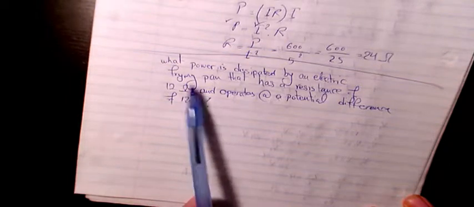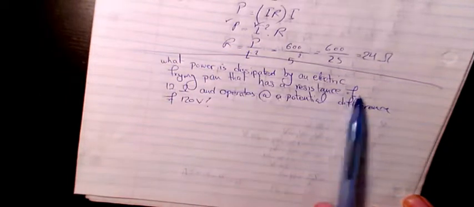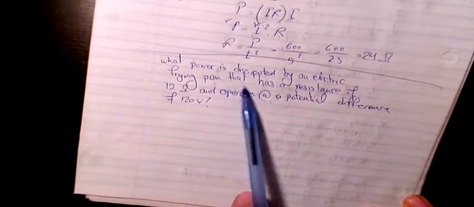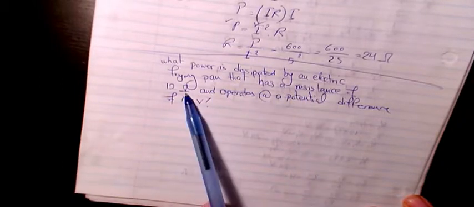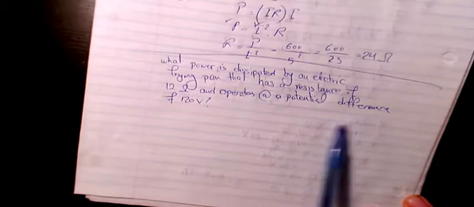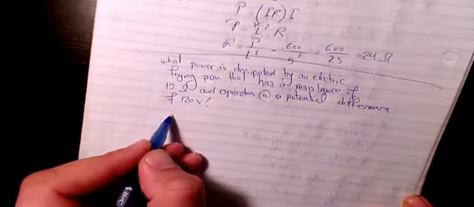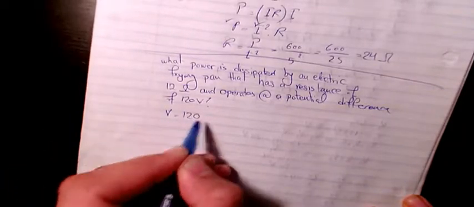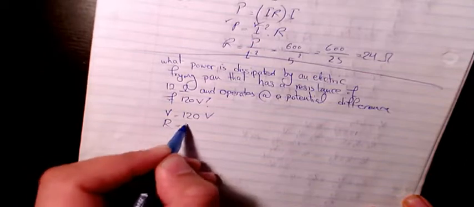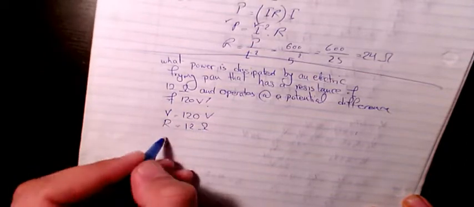So the next example is: what power is dissipated by an electrical frying pan that has a resistance of 12 ohm and operates at a potential difference of 120 volts? So we have V, which is 120 volts. We have R, which is 12 ohm. We need to find the power.